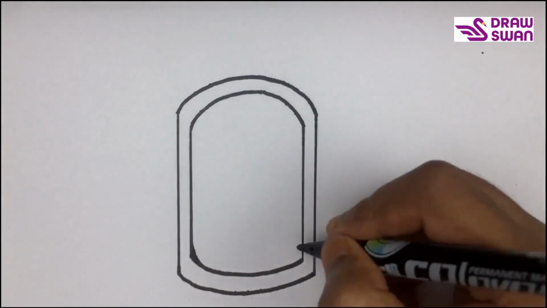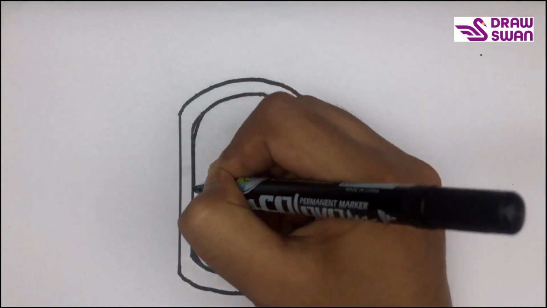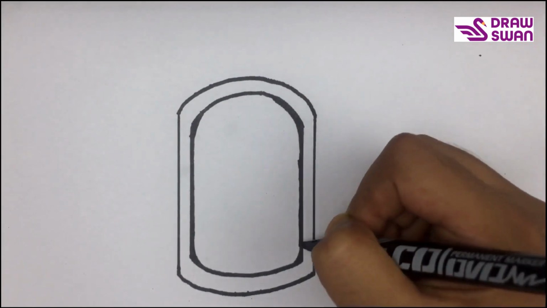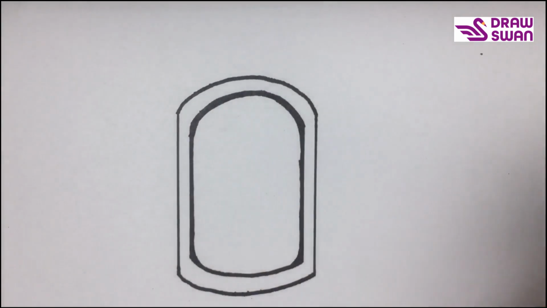Perfect. I have to make the inside a little darker.